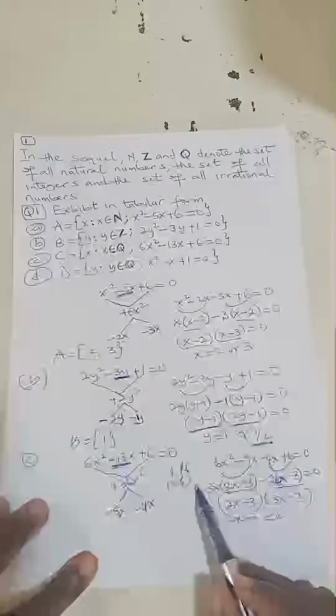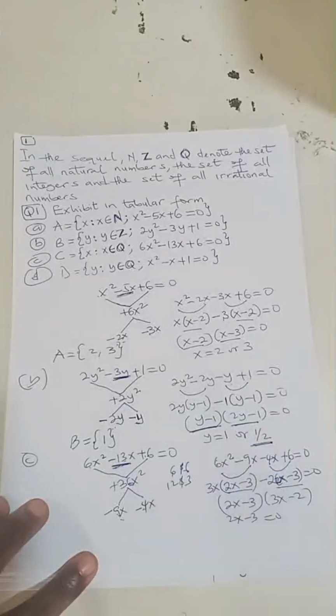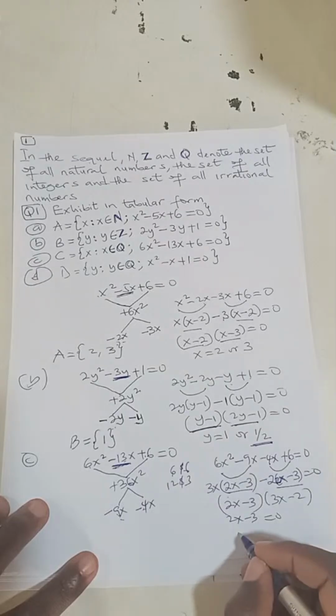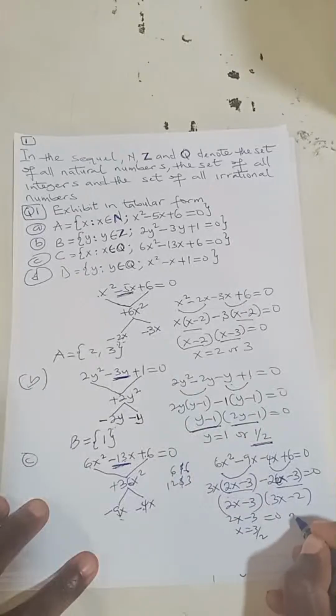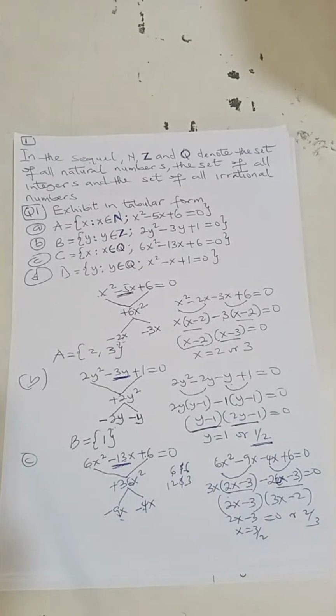3x is out here. We have 2x equal to 0. So this will give us x equal to 3 over 2 or 2 over 3. So that's what we have for the C part.